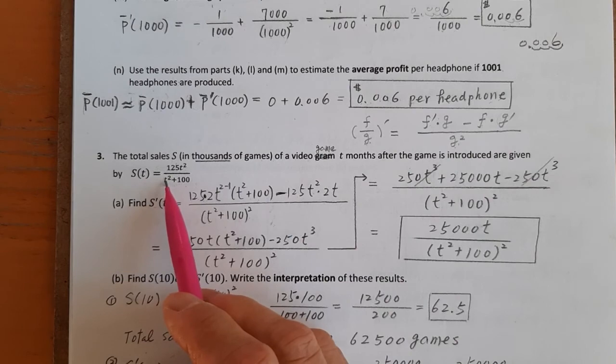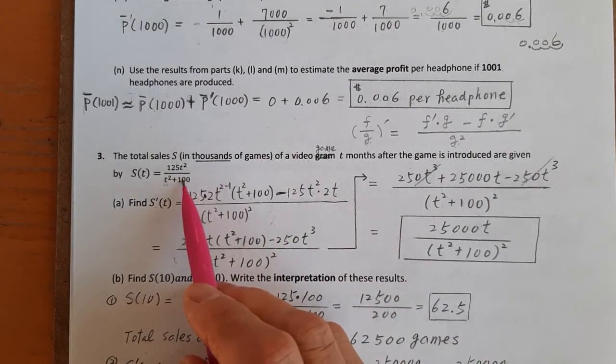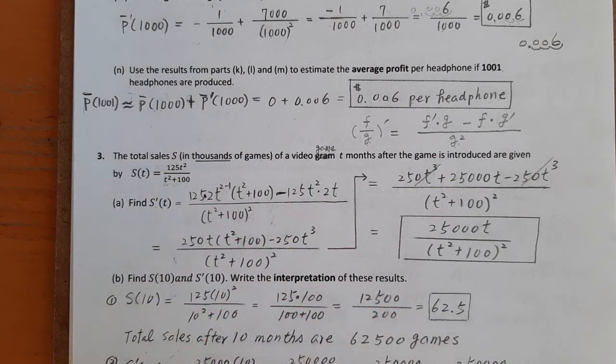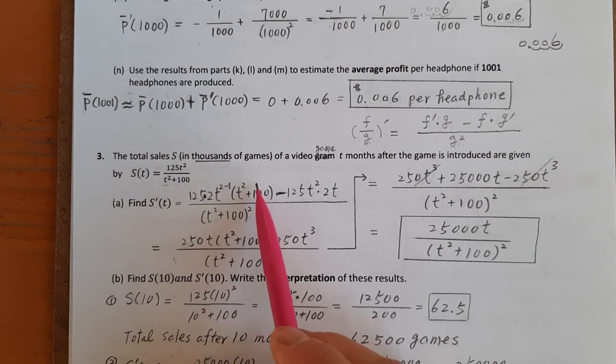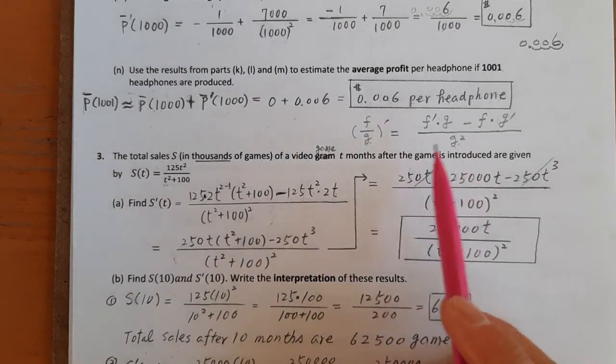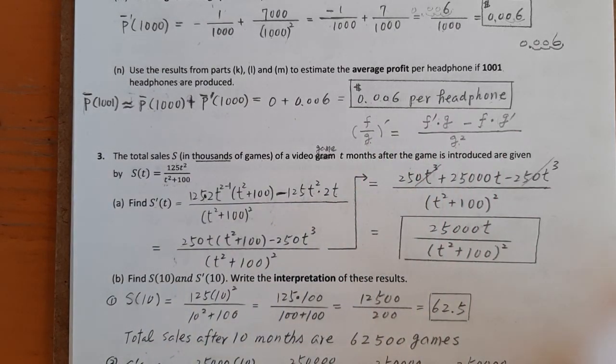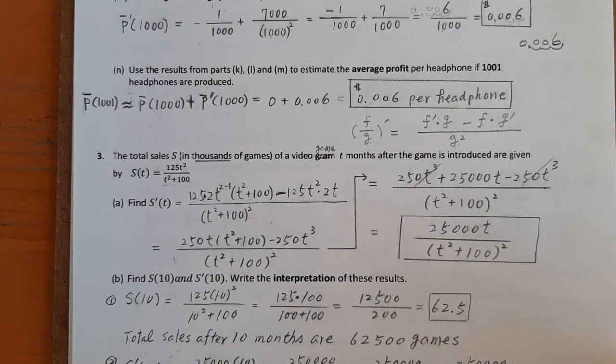The denominator's derivative: t squared's derivative is 2t, and 100's derivative is 0. So this is g squared, and this is f prime times g minus f times g prime. That's the quotient rule, and then we just simplify it.